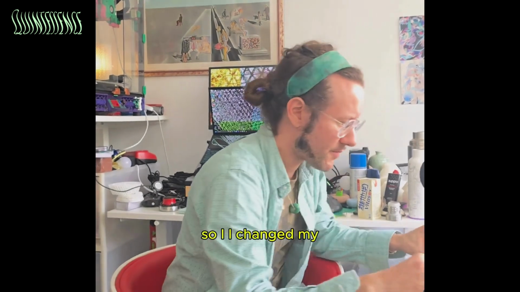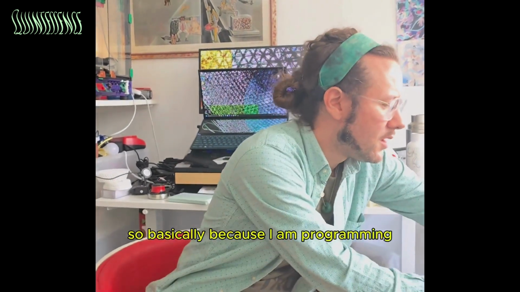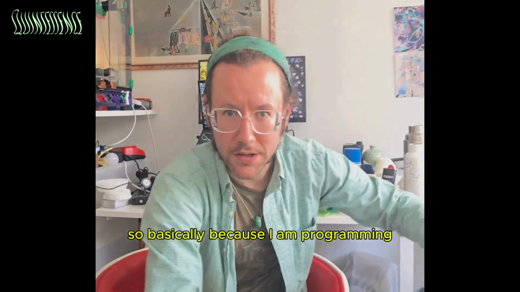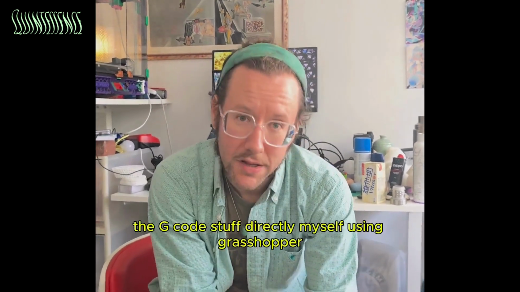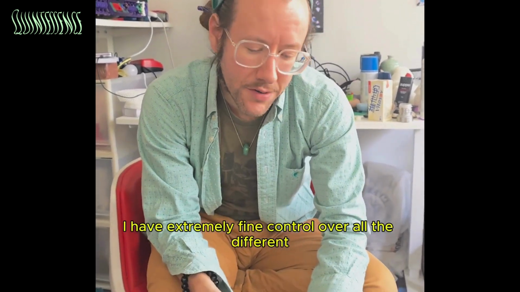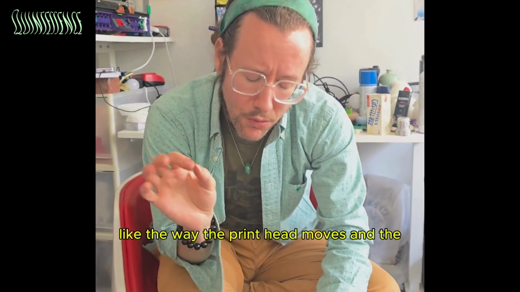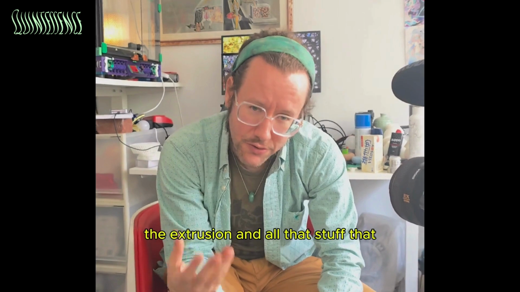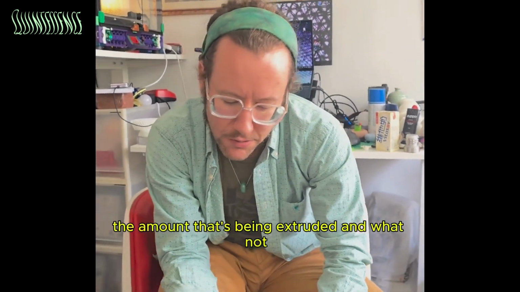So I changed my settings a little bit. Because I am programming the G-code directly myself using Grasshopper, I have extremely fine control over the way the print head moves and the extrusion, the amount that's being extruded and whatnot.